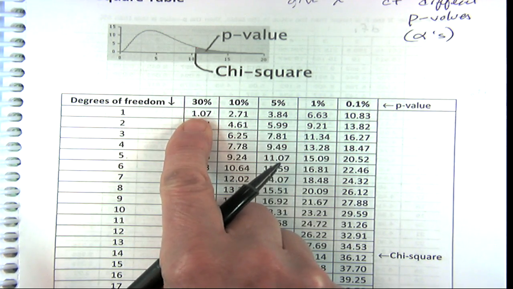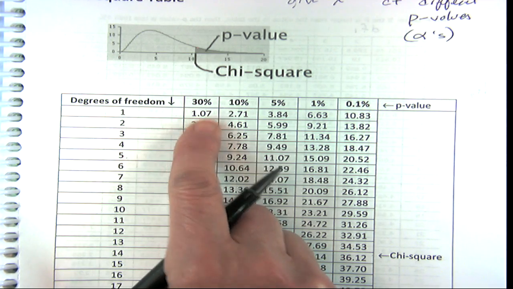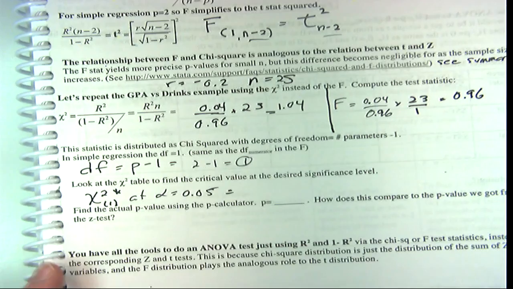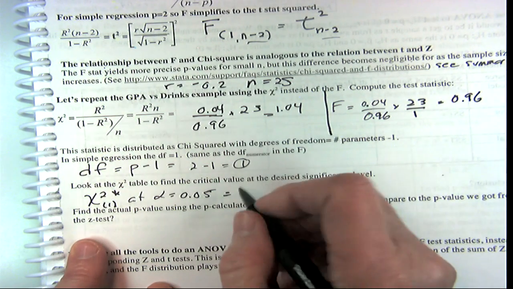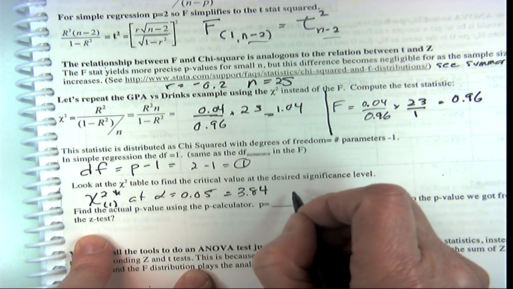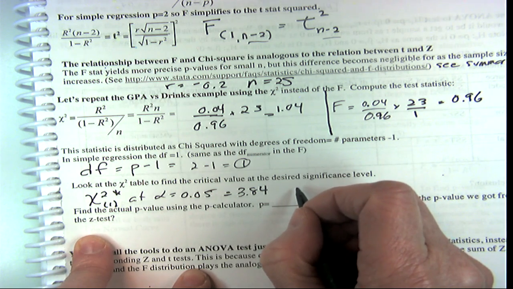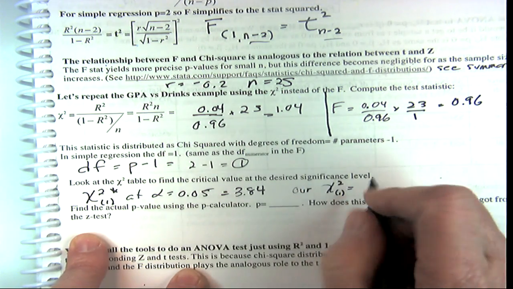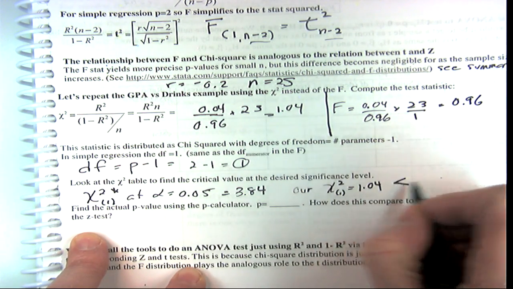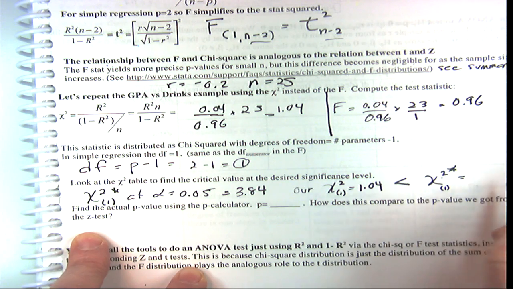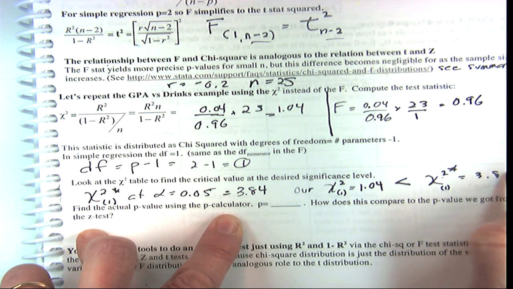We got a little bit less than that, we're way over here, about more than 30%, similar to the F. So again, you can say our chi-squared with 1 degree of freedom is equal to 1.04, and that's less than the chi-square critical value, which is equal to 3.84.